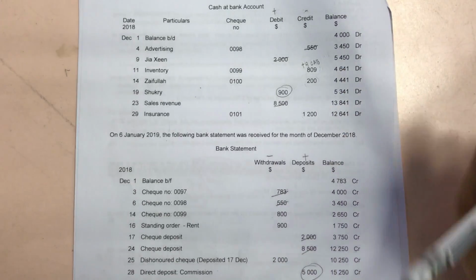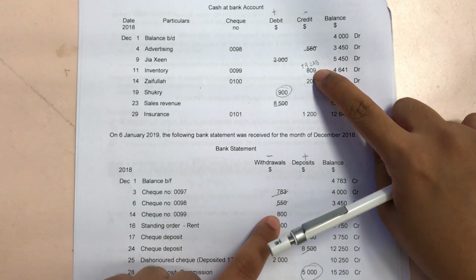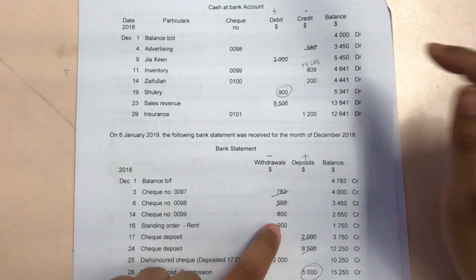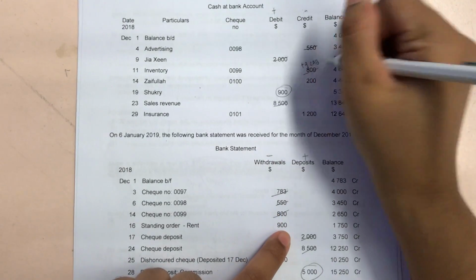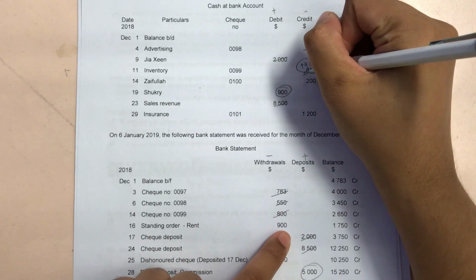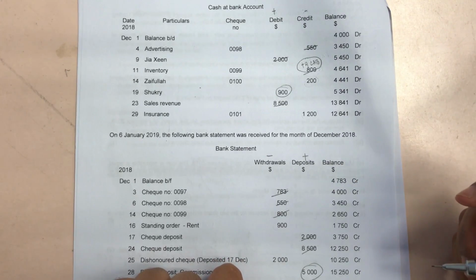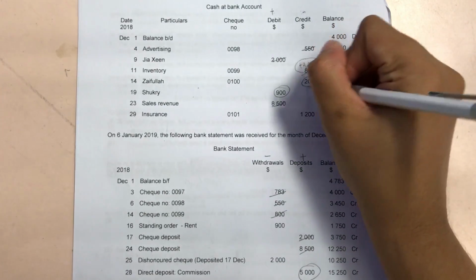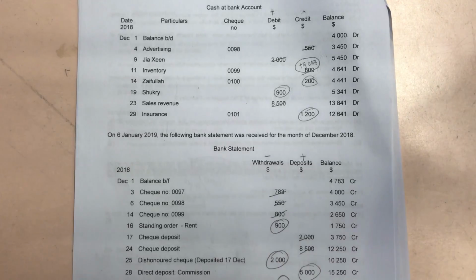Be careful. Technically, 809 and 800 are partners. It's just that they were recorded wrongly. So you can also cancel out the 800. I will cancel out the 809, but later on I must remember to add the $9 back to my cash at bank account. And then the rest do not have partners, so I will circle them.